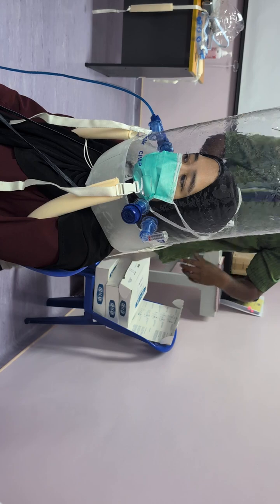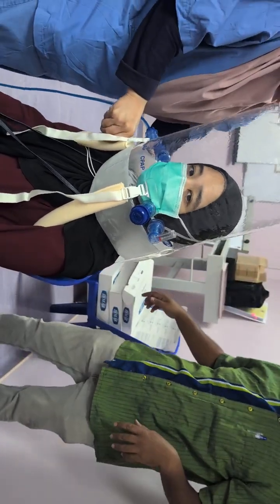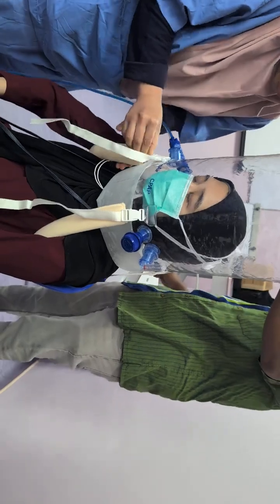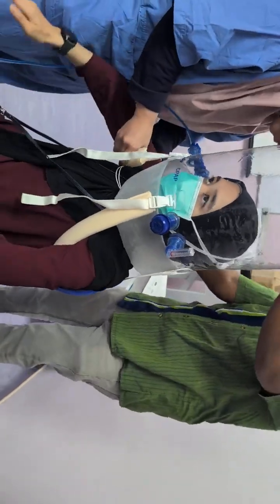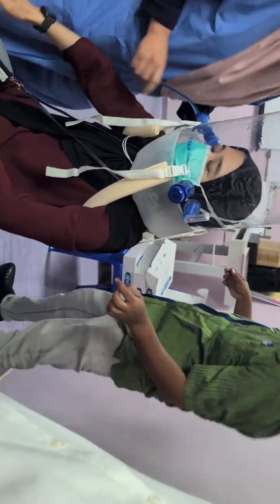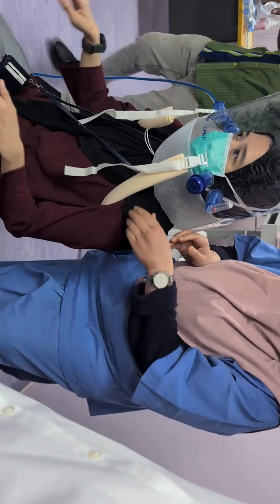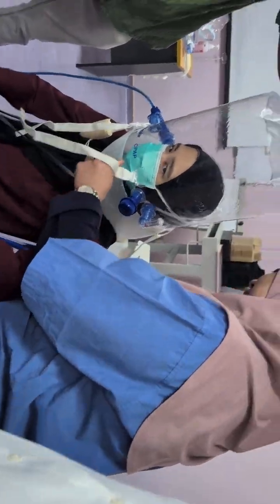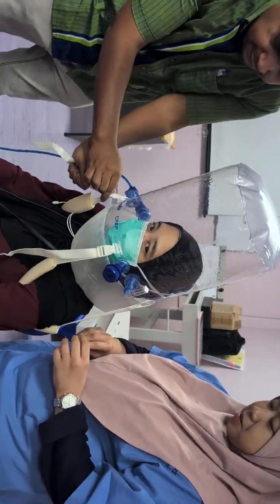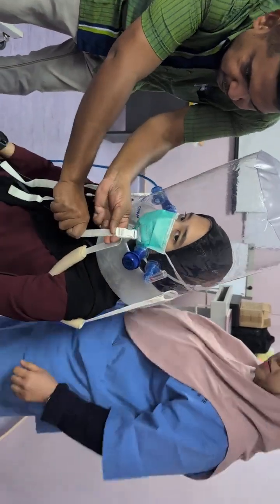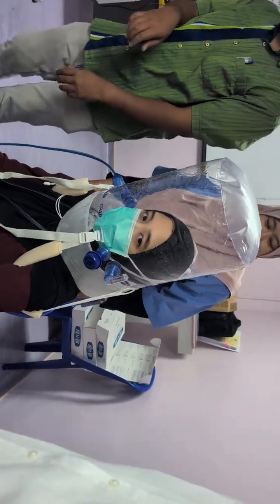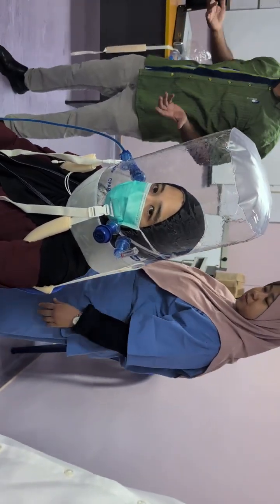The strap, can you bring it under the arm? The sponge must be under the arm. Okay, this side as well. Okay, so we pull it more. Okay, is this better? So the patient will be more comfortable.